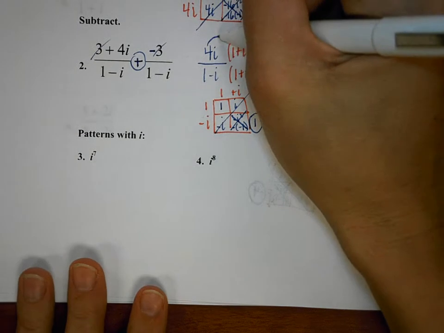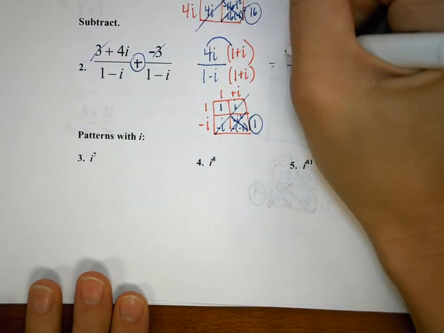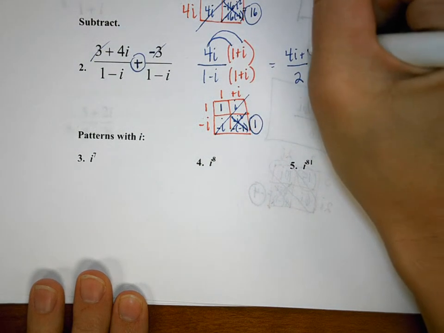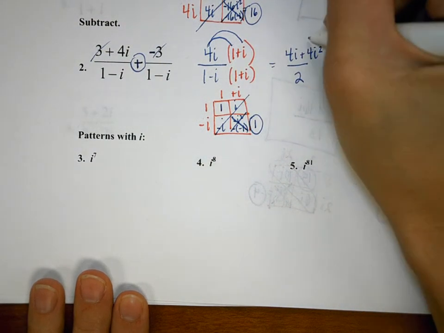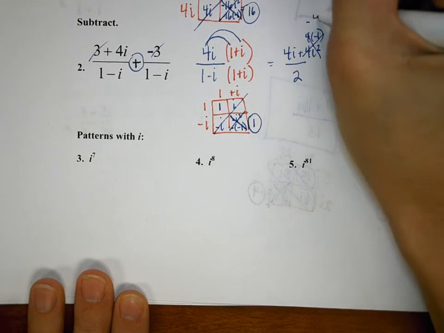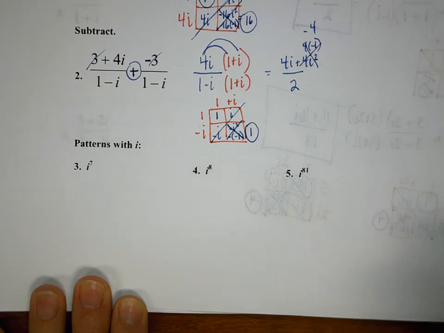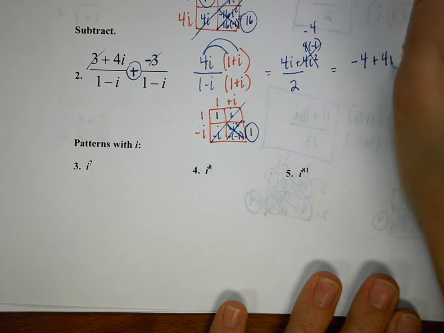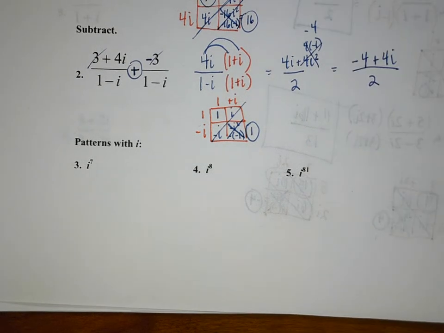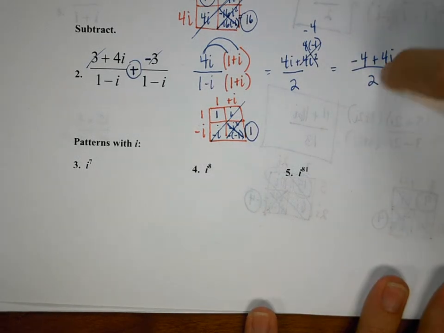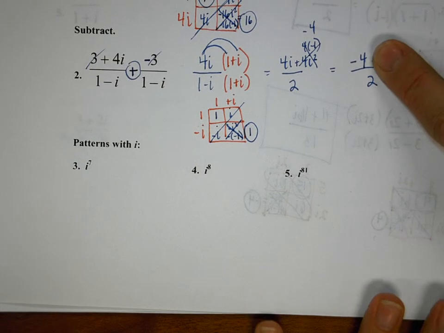Distribute. 4i times 1 is 4i, and 4i times i is 4i squared, but that's going to end up becoming 4 times negative 1, which is a negative 4. Okay, so when I rewrite this, I'm going to write this as negative 4 plus 4i all over 2. Now, does it look like this can reduce? What you have to be careful about is that this 2 has to go into both of these. If it can only go into one of them, then you can't reduce it.